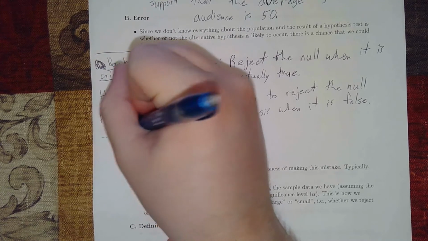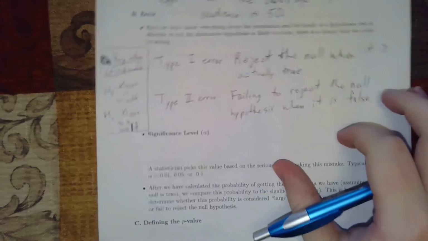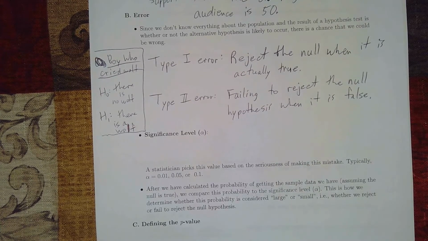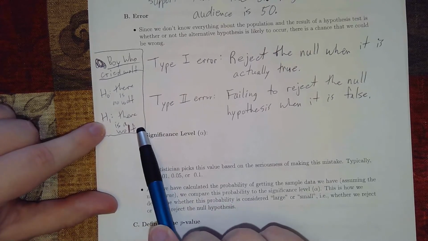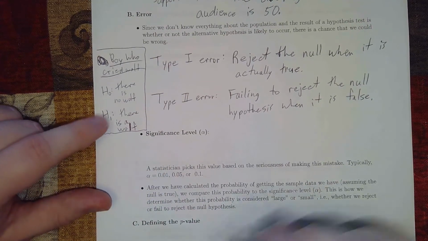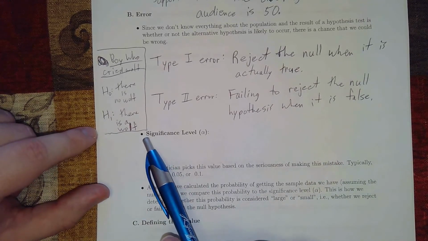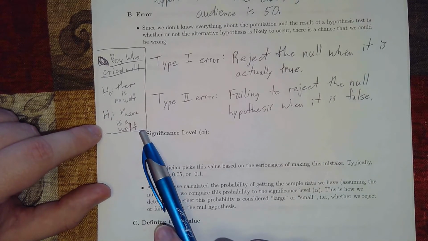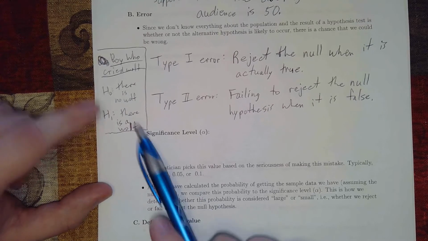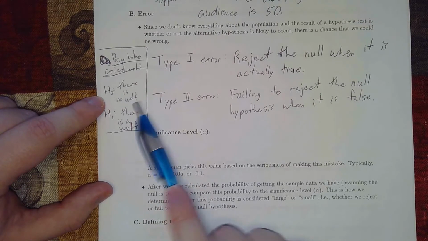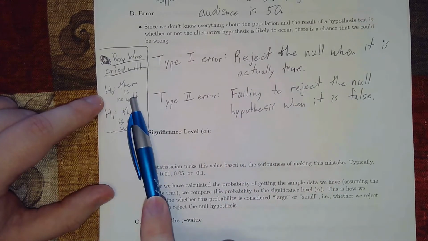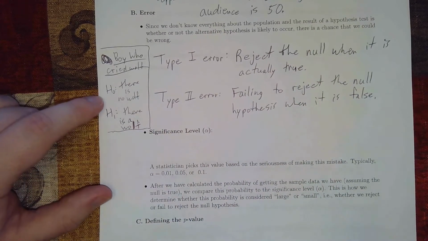All right, so we've got this boy who's crying wolf, and how the story goes is that the boy is tending a herd of sheep, and to play a prank on the villagers, he runs into town and yells, "Oh no, there's a wolf! There's a wolf!" Everyone believes him. They grab their pitchforks and come running to the fields to defend the sheep from this wolf. And it turns out that there actually is no wolf. So the villagers fall for a type 1 error. They reject the idea that there's no wolf when actually there was no wolf.